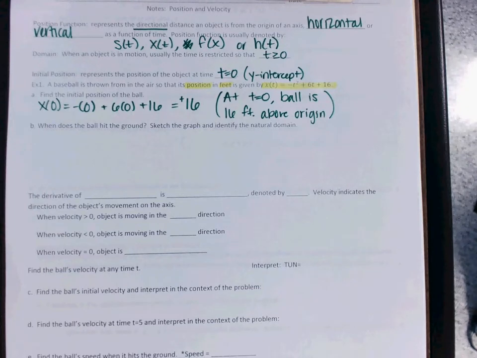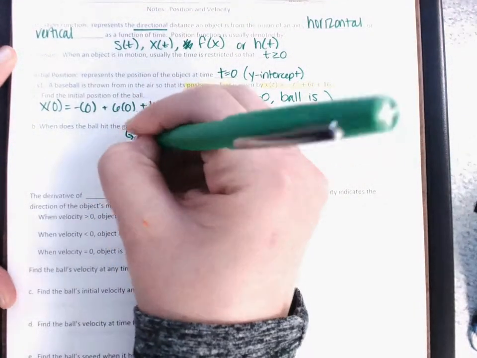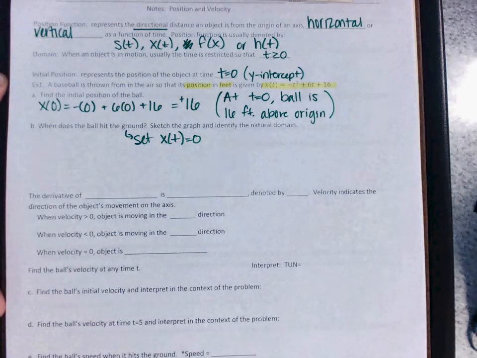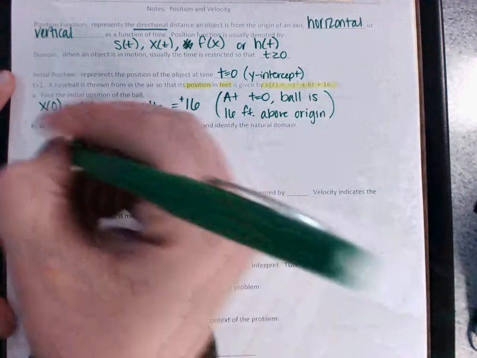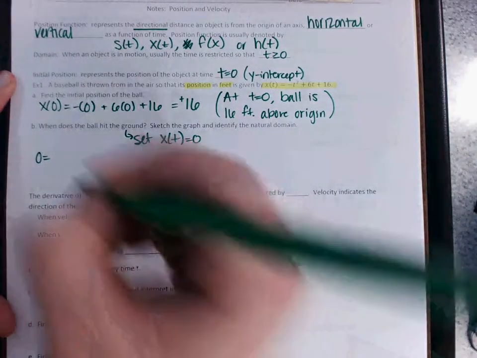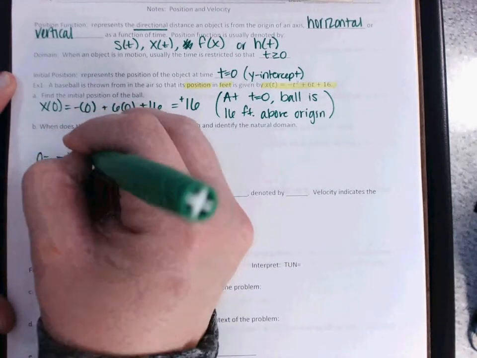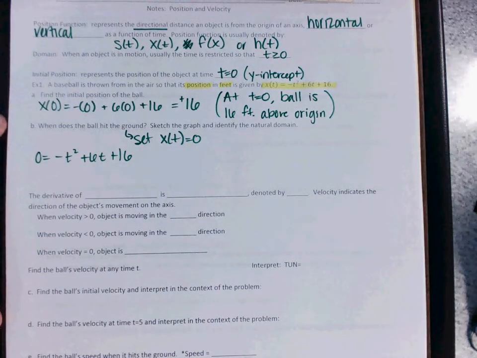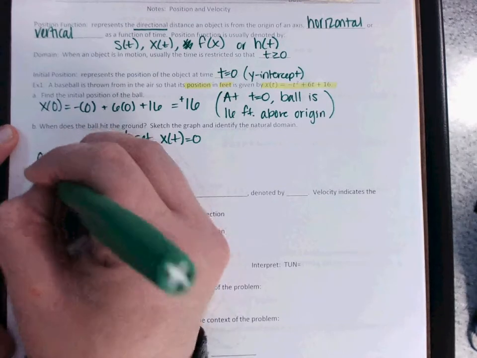Well, think about if I want the ball on the ground, what height do I want it to have? So I'm going to set x of t equal to 0. So 0 equals negative t squared plus 6t plus 16. Can I factor when my leading coefficient is negative? No, so I have to switch all the signs.